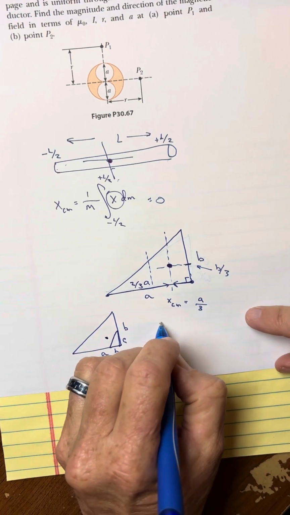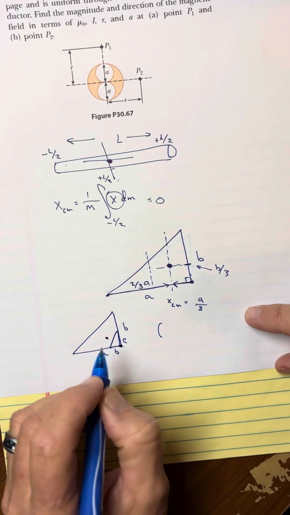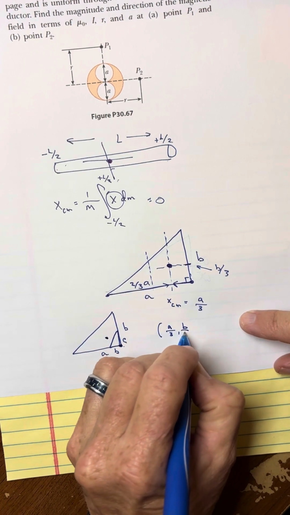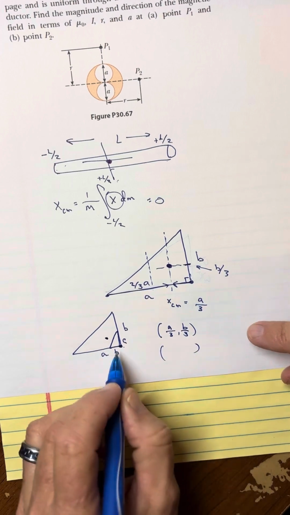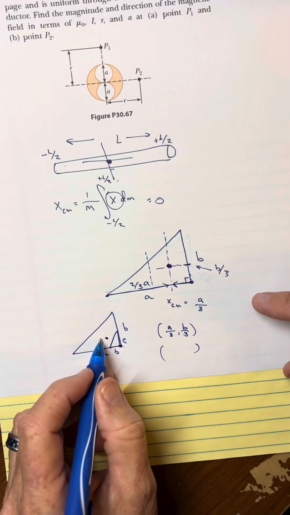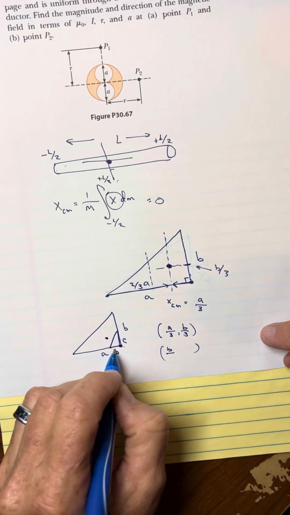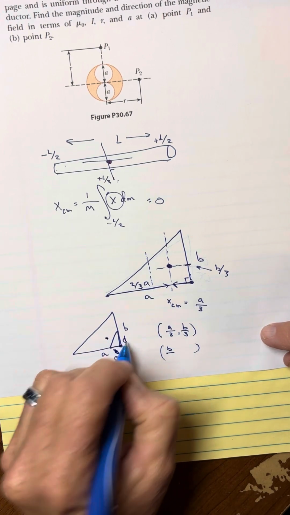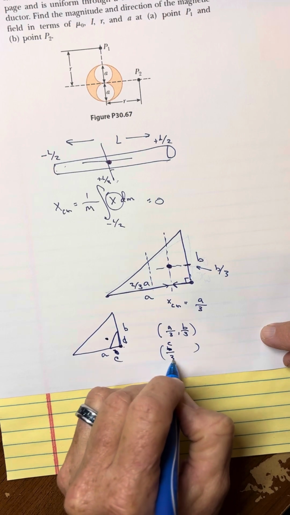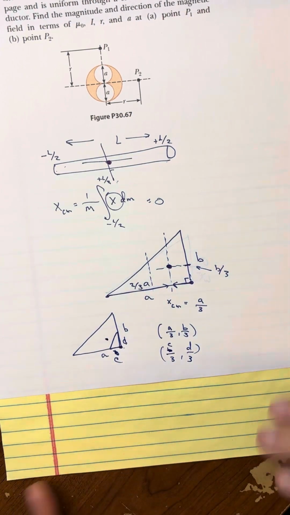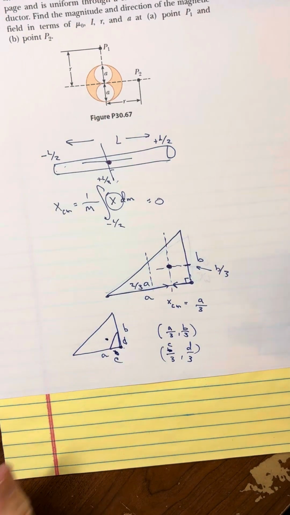And so in terms of a coordinate from this corner, it would be A over 3 and B over 3. And then take the center of mass of the other triangle. Let me call that C and D. That'd be better. So that would be C over 3 and then D over 3. And then you would just treat it like 2 point objects, and then no calculus is involved, and you would just find the center of mass of your 2 triangles.